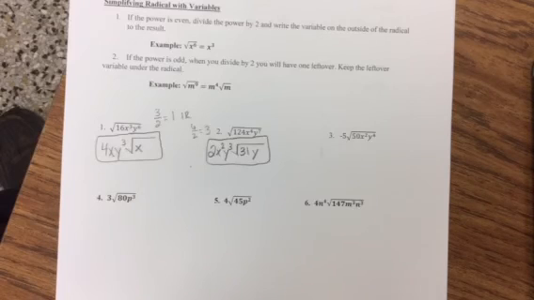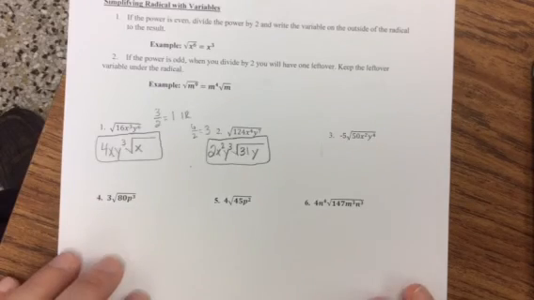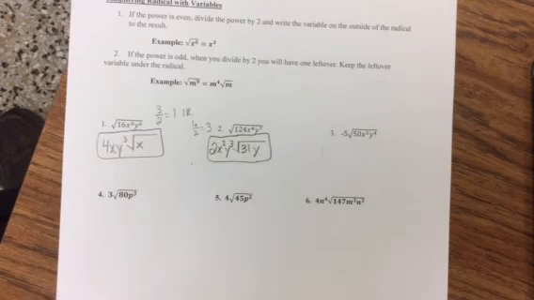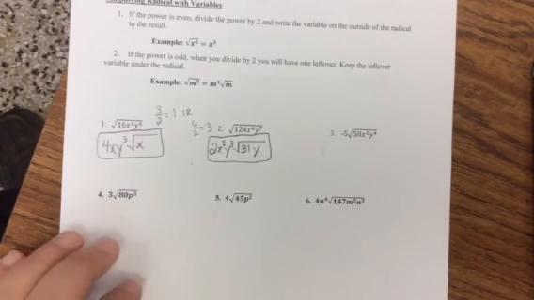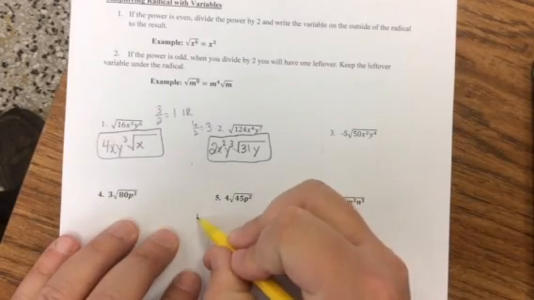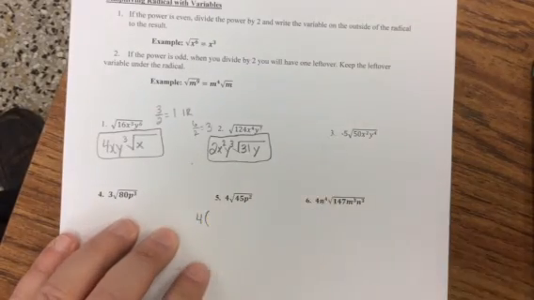So just remember that. All right, so we're going to do one of these at the bottom here. And we'll look at, let's look at number 5. All right, so just like before, the 4 goes into a parenthesis, and then we got to work this out.